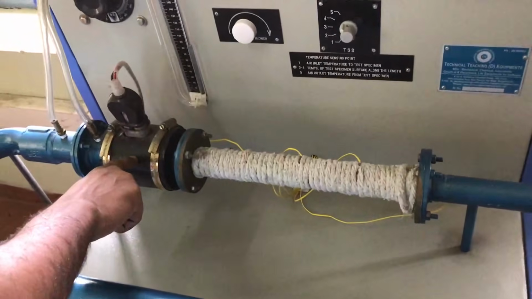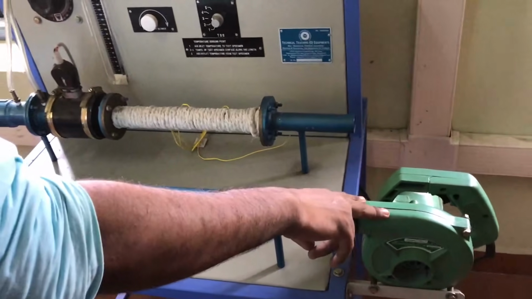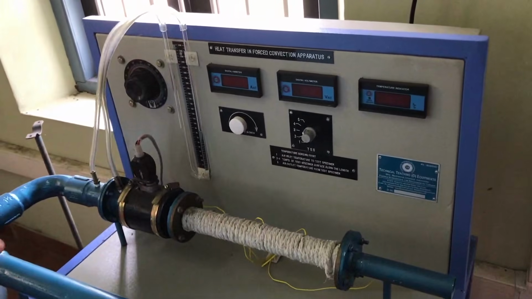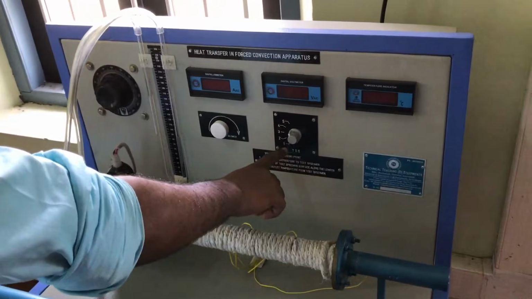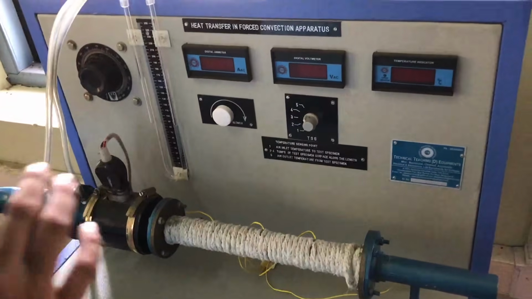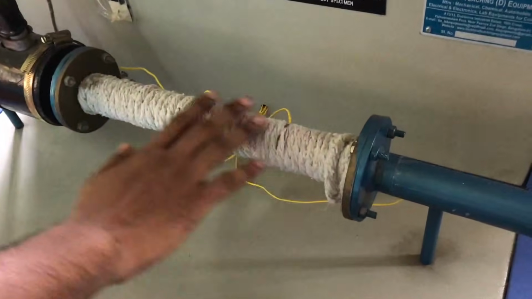And this is the heater. We also have a blower so that we are able to obtain the forced convection. In total, we have 5 thermocouples. T1 is the inlet condition and T5 is the exit condition, the thermocouples at the inlet and exit. And 2, 3, 4 represent the thermocouples at the surface.